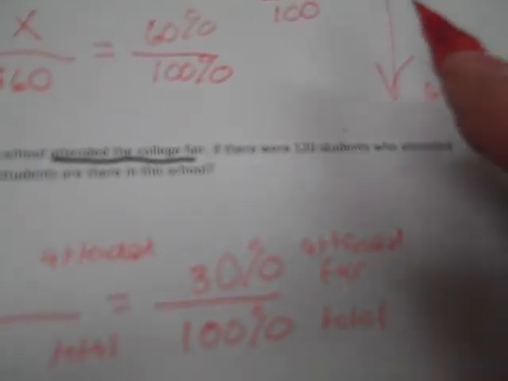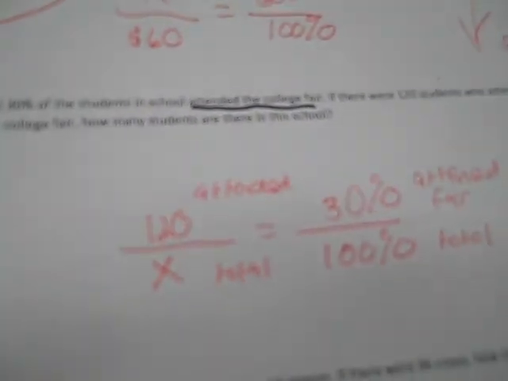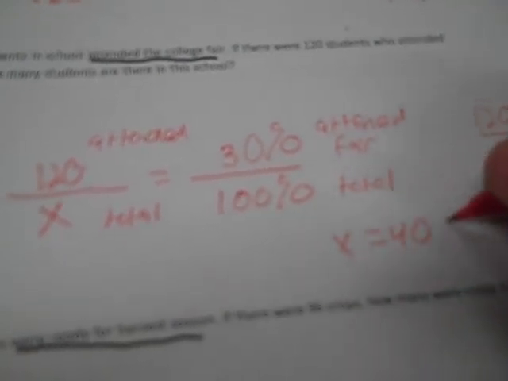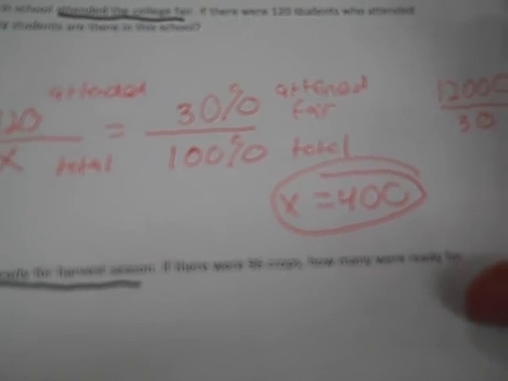Okay, yeah, it does, so that needs to go on top. That's X, okay? So I take 120 times 100, that's going to be 12,000. I divide that by 30, and that's going to be 400. So X equals 400. Or did I screw that up? No, I did it right.